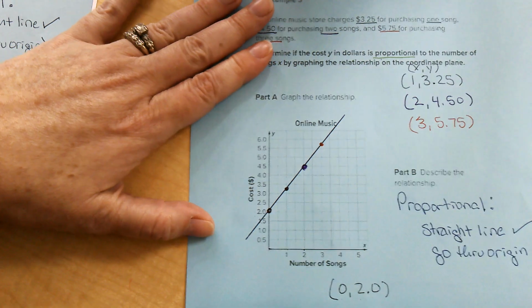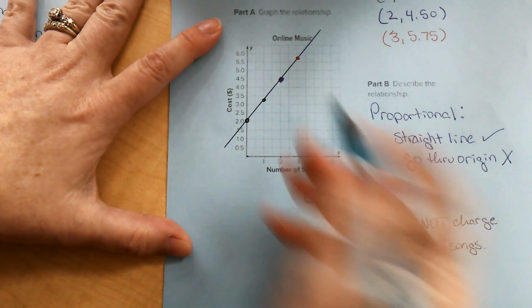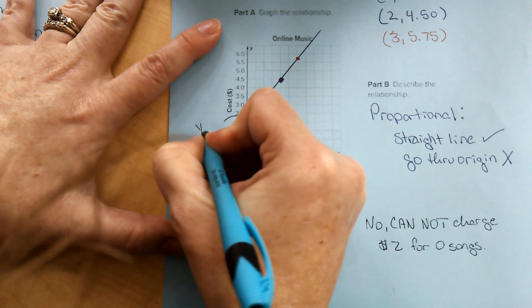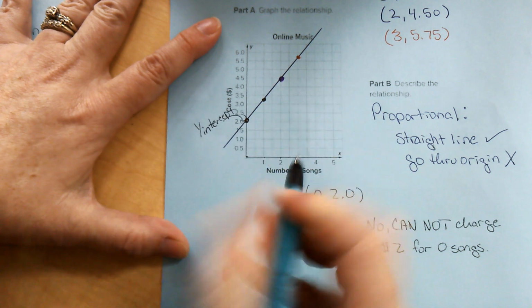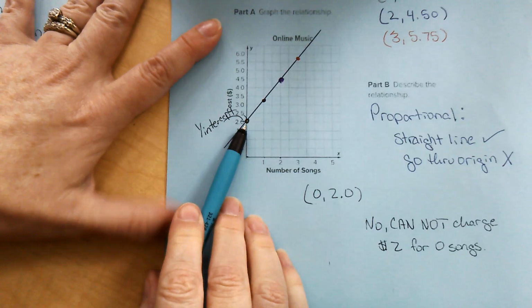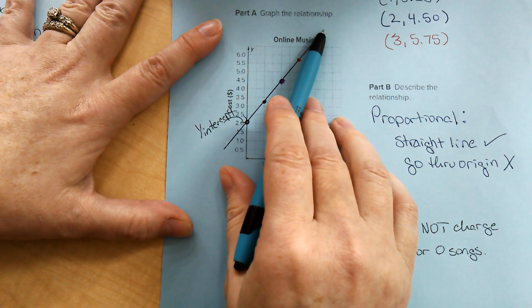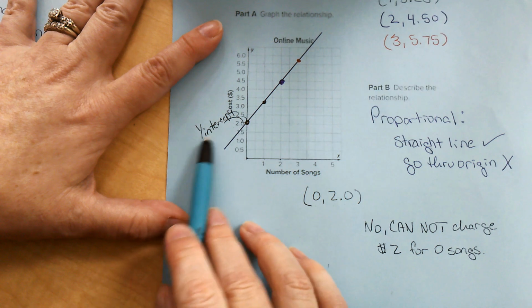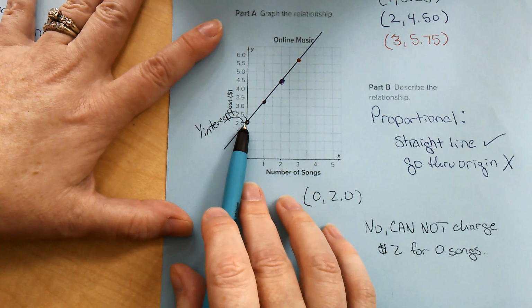So what we just did right there was we described what is called the y-intercept. We'll get into the y-intercept a little later in a future section. But the y-intercept, that's literally where your line crosses the y-axis. So, is this proportional?